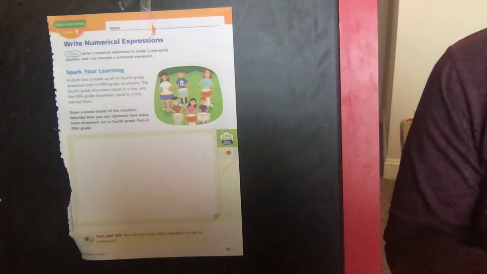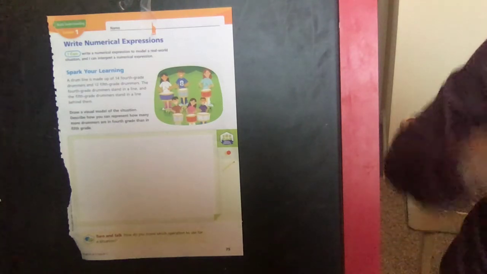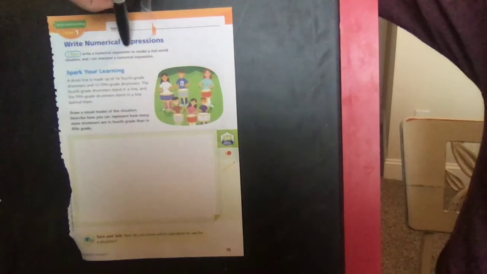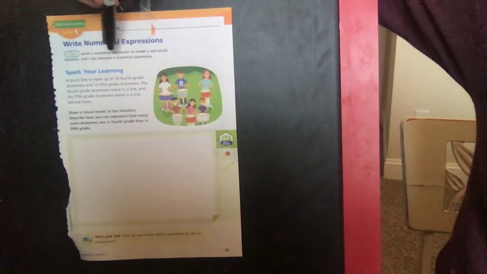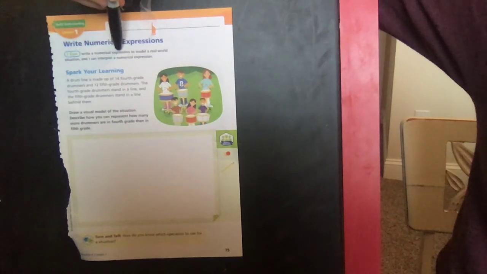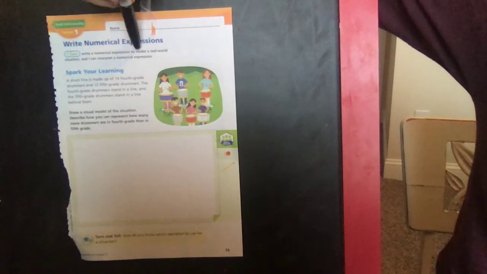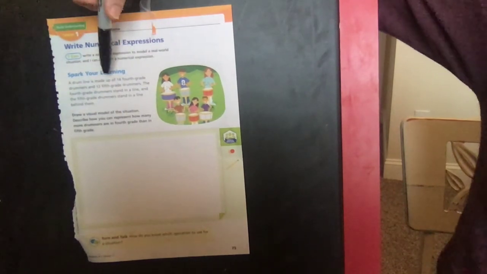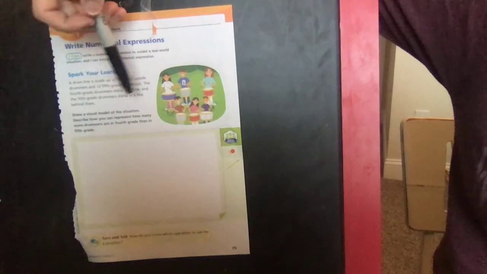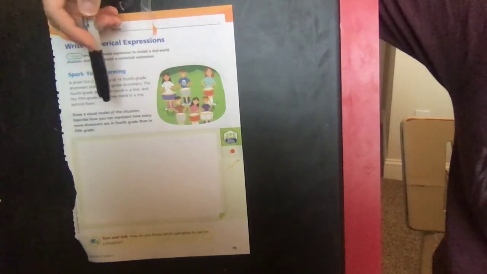All right, so let's look at this I can statement. I can write a numerical expression. Don't let those words trick you up. A numerical expression is a number sentence without an equal sign, like 3 plus 2, to model a real-world situation, and I can interpret that. So we're just going to look at a word problem or some kind of math situation or just life situation, and we're going to write a number sentence that matches what's being said.